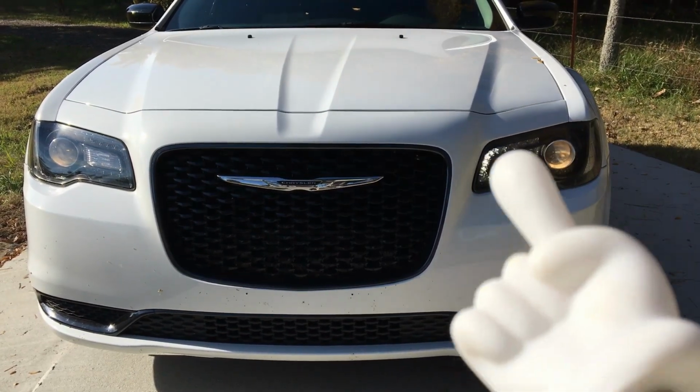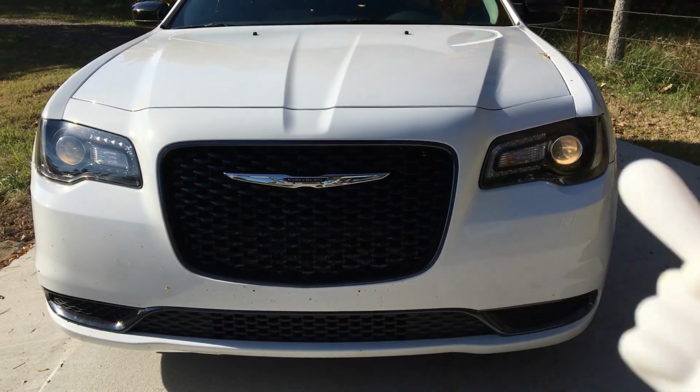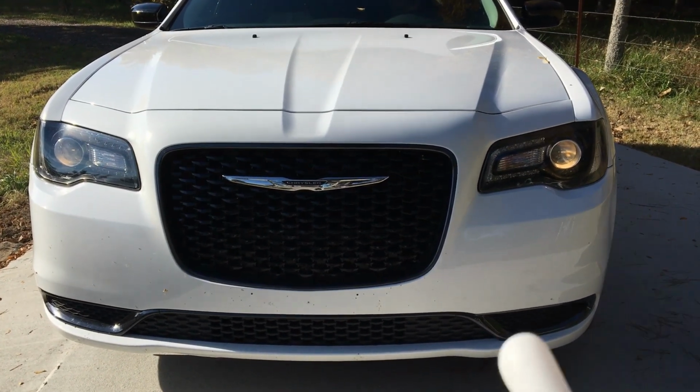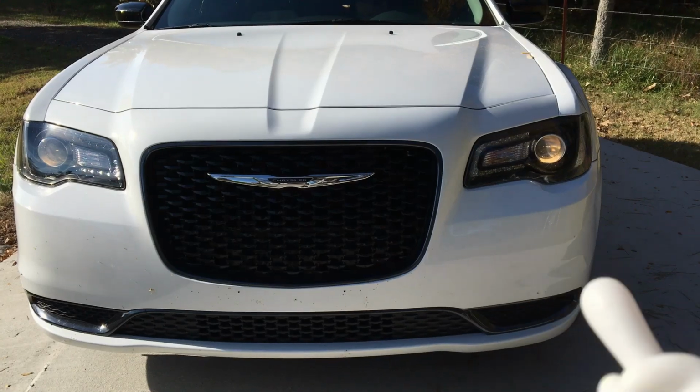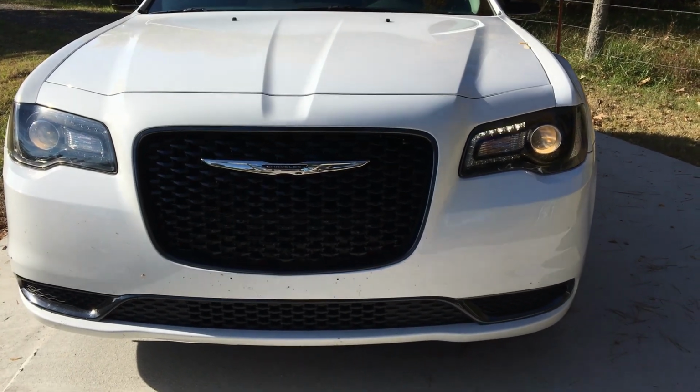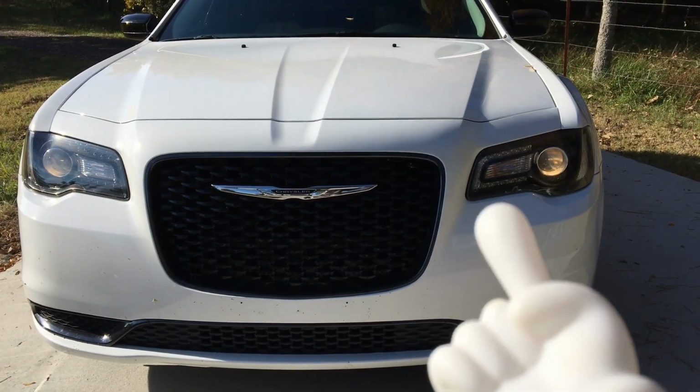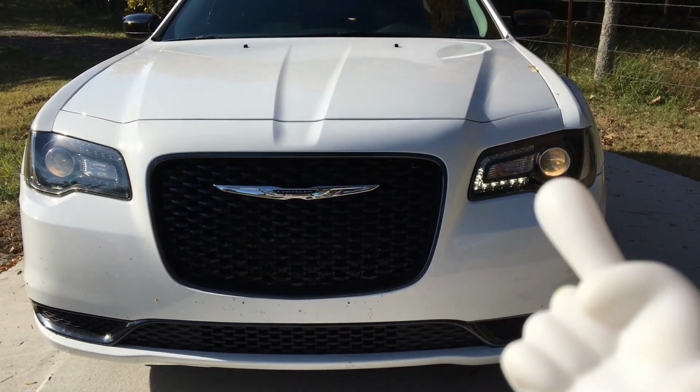And these are still pretty bright at night. You can't turn these off on that cluster, on that switch instrument up there that I'm showing you. No, you have to turn these off a different way. And that's what I'm going to show you right now.